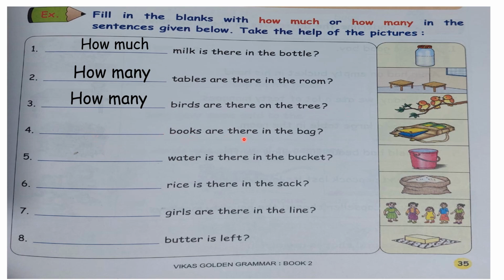Dash books are there in the bag. We are talking about books, which is in the plural form. So we use the words, how many books are there in the bag?